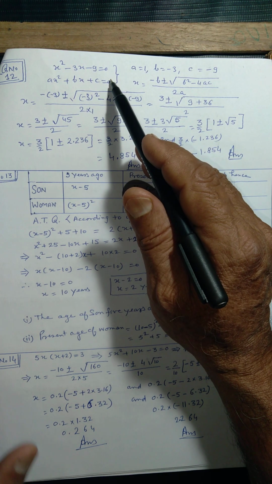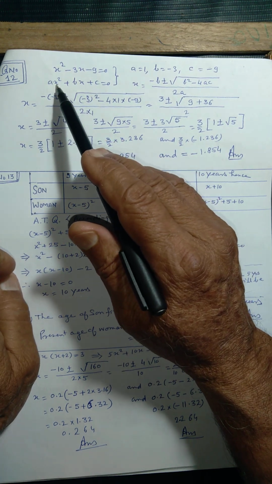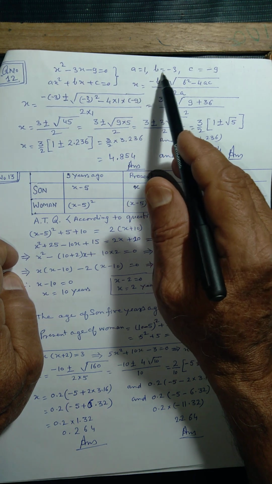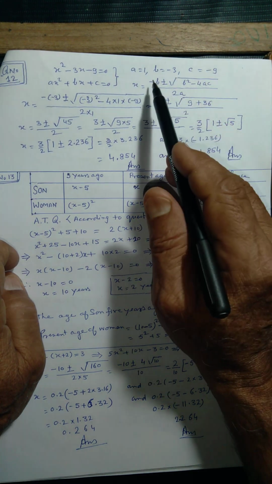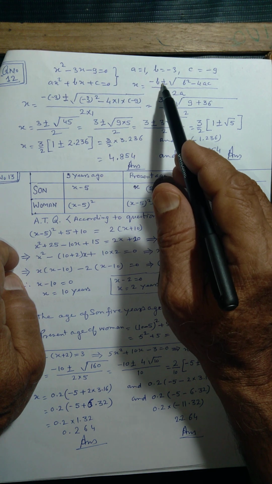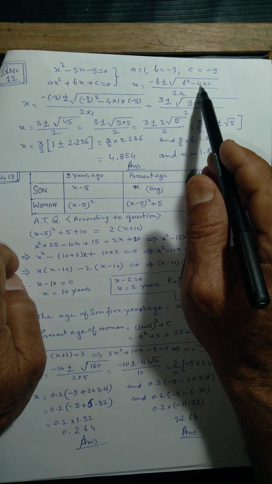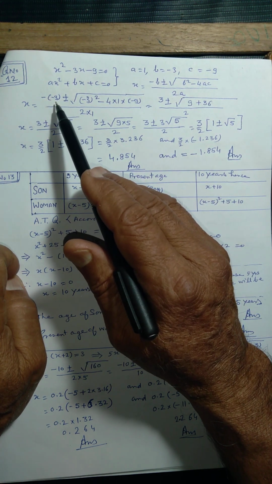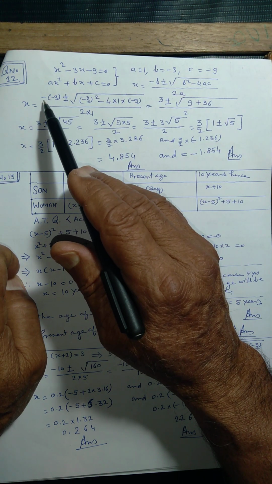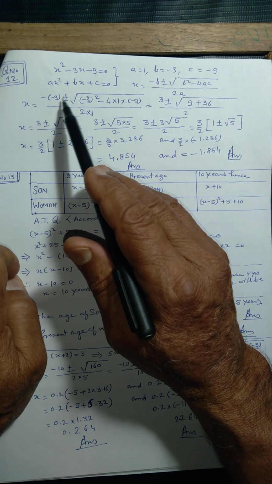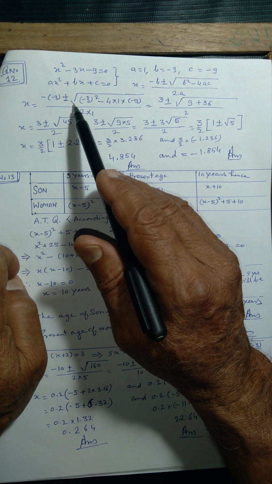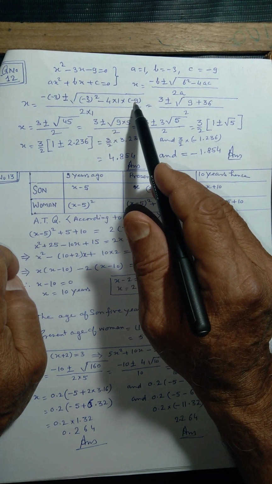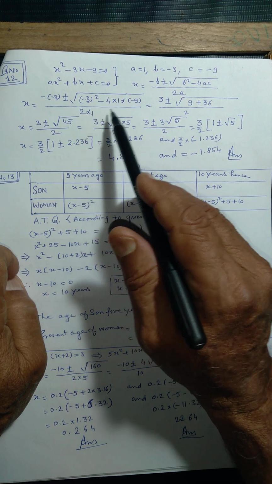You see here I have written, just below it, the standard form of the quadratic equation, that is a is equal to 1, b is equal to minus 3, c is equal to minus 9. So x will be equal to minus b plus minus root of b square minus 4ac whole divided by 2a. Now I have substituted the values of a, b, c accordingly. So minus inside the bracket minus 3 plus minus root of minus 3 whole square minus 4 into 1 into minus 9, whole divided by 2 into 1.